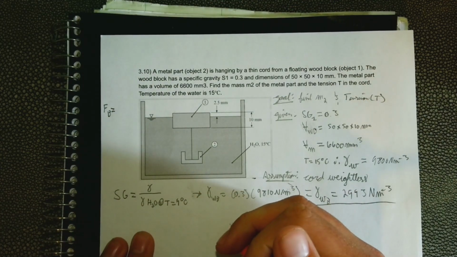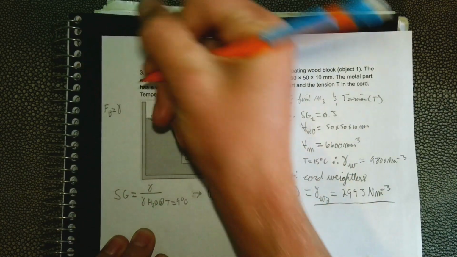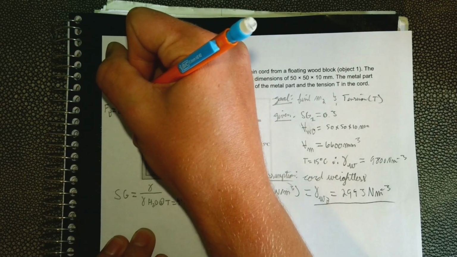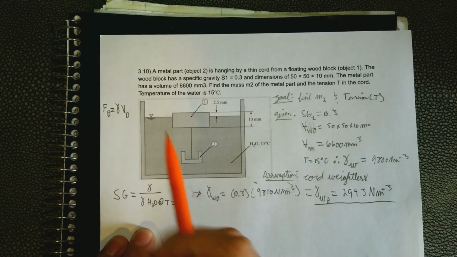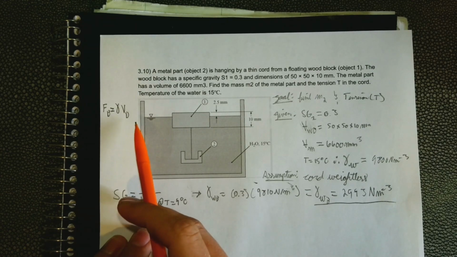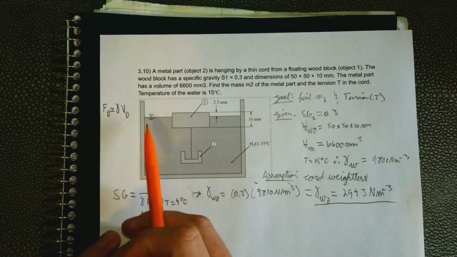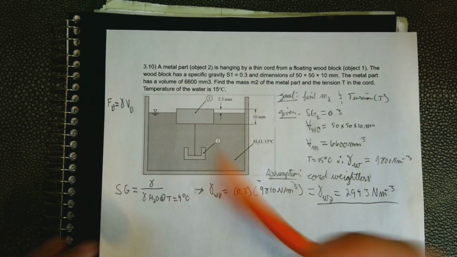The buoyancy force is the specific weight times the volume displaced, where D is for displaced, the volume that's underwater, under the liquid.